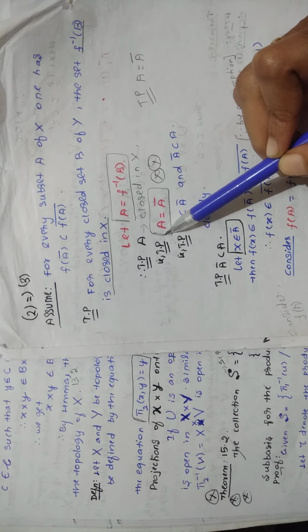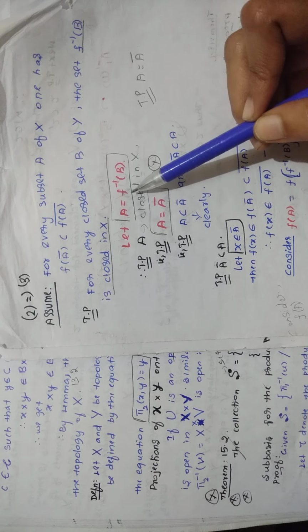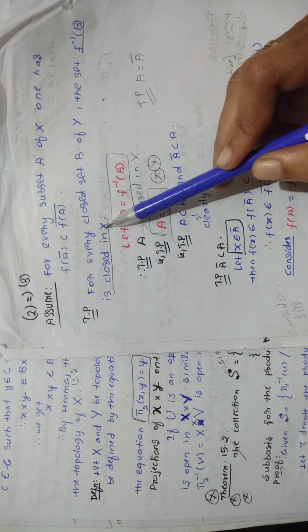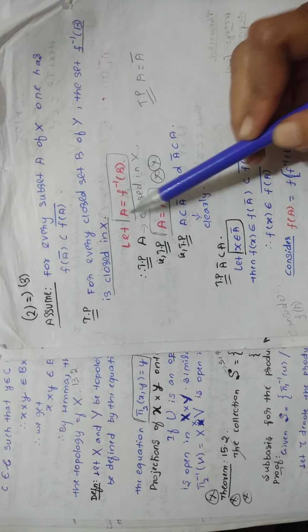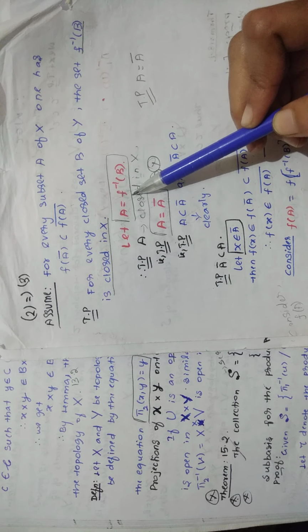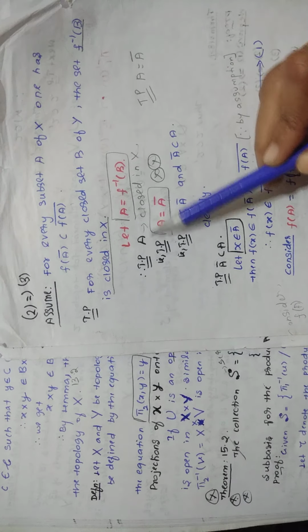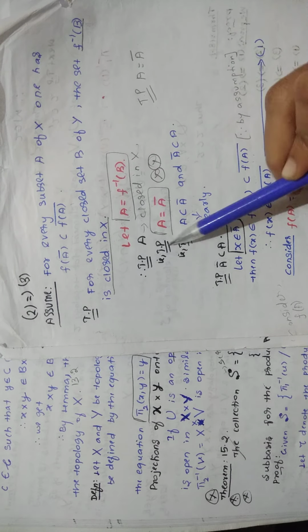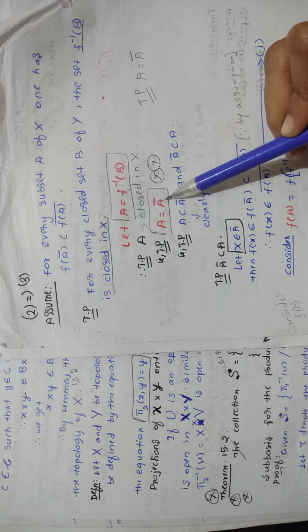So in the next step you can write, instead of putting F inverse of B is closed in X, you can write A is closed in X, because both are equal. That you took, right? So if you want to prove A is closed in X, we have to prove A is equal to A closure.